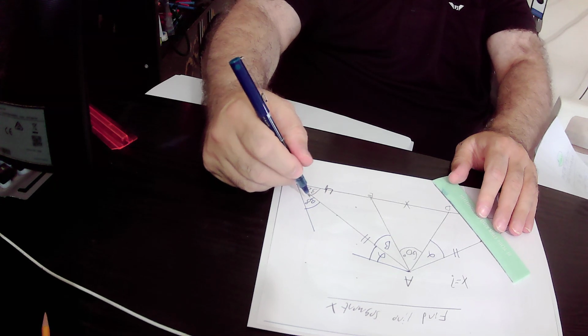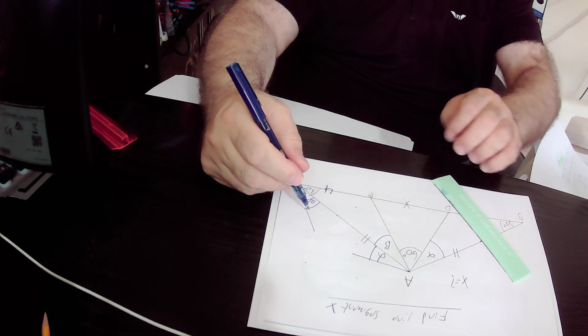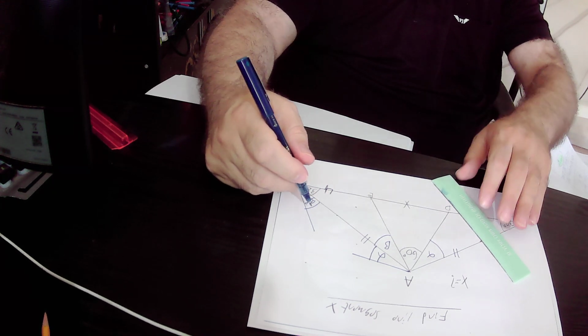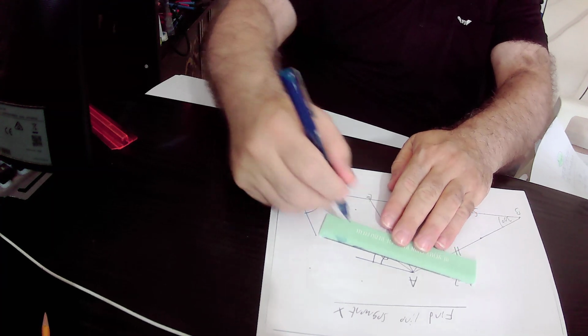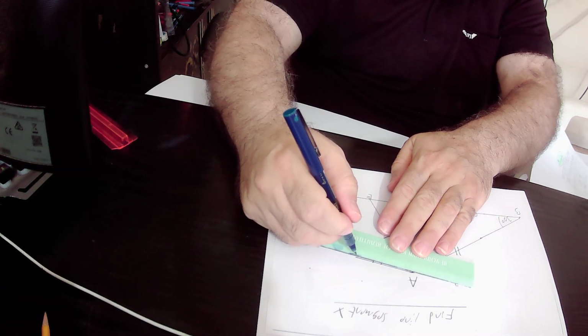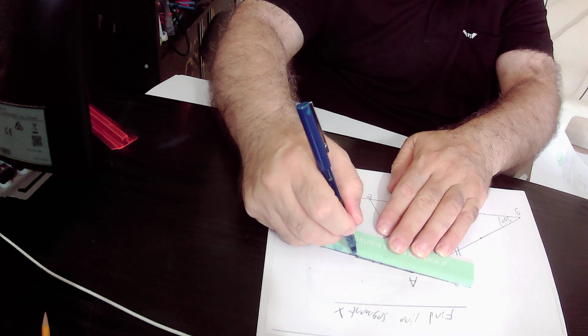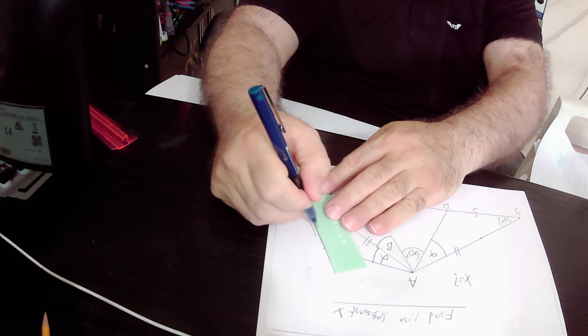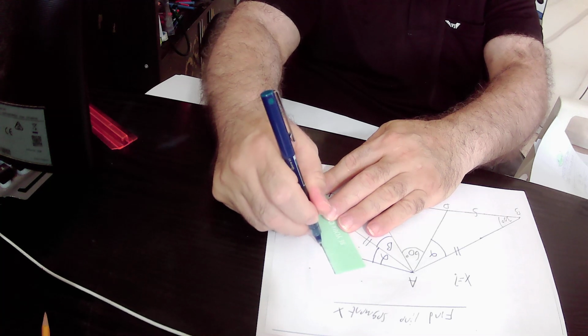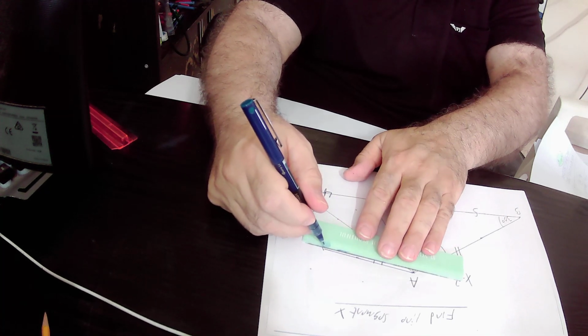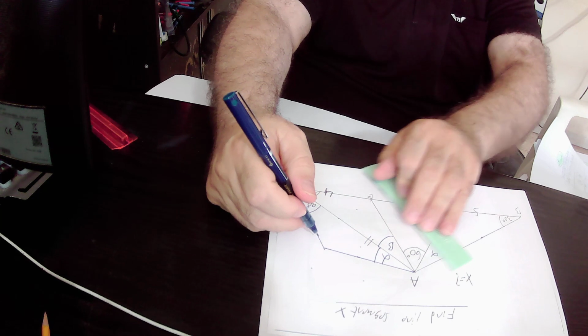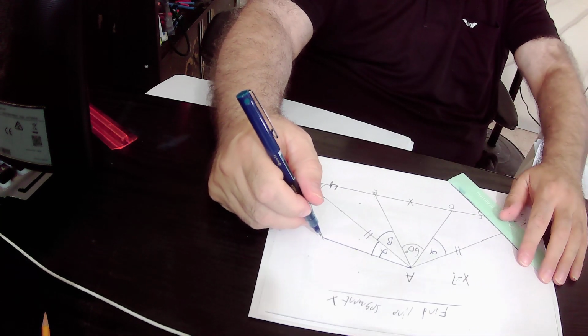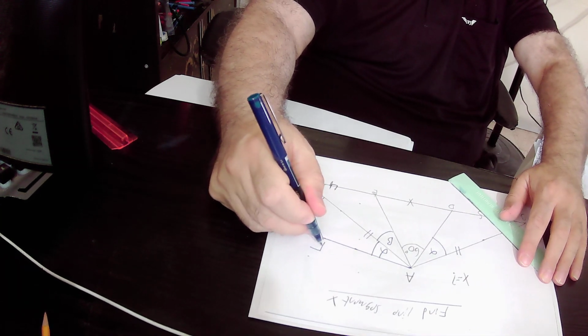In the next step we will extend the two straight lines until they intersect with each other, and we will define the intersection point of the two straight lines as point F.